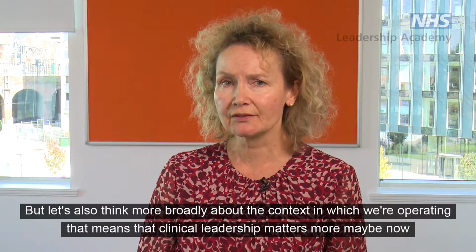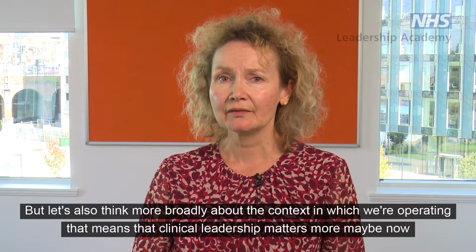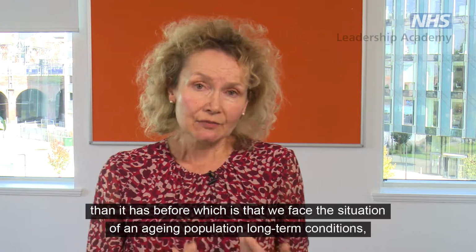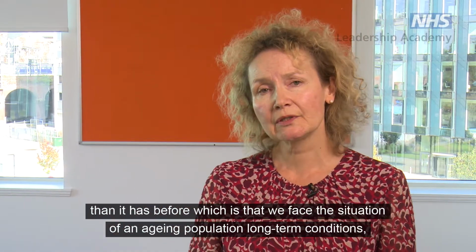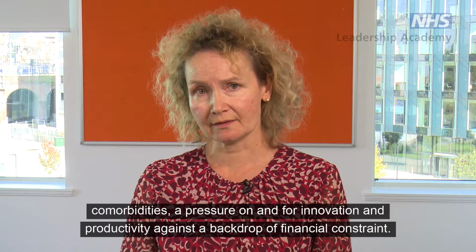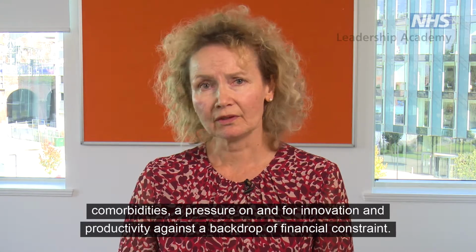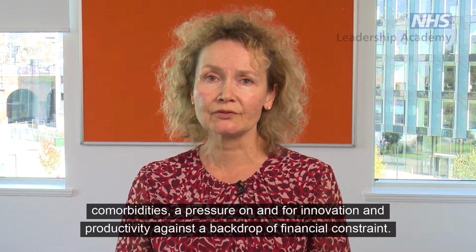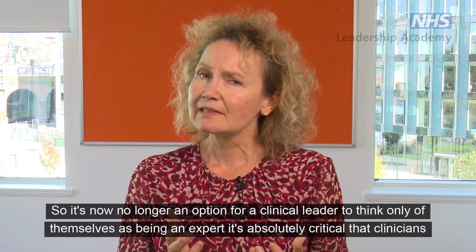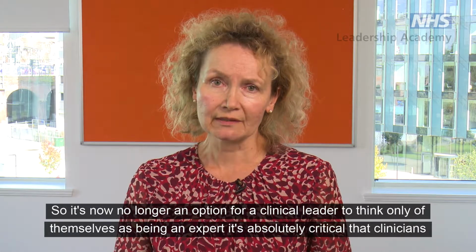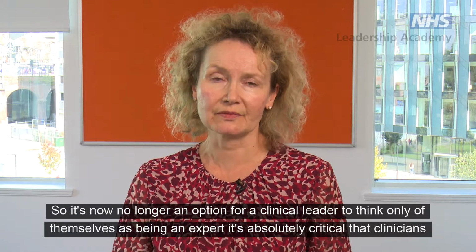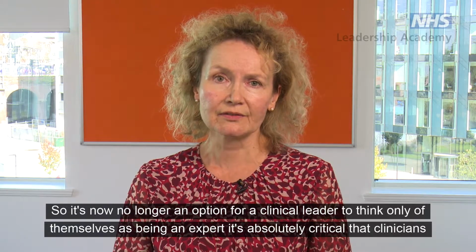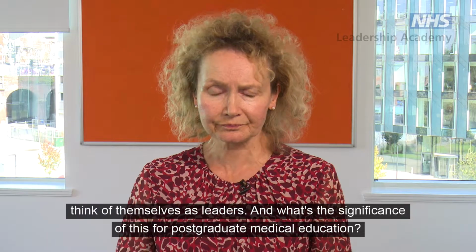But let's also think more broadly about the context in which we're operating. That means that clinical leadership matters more, maybe now, than it has before, which is that we face a situation of an ageing population, long-term conditions, comorbidities, a pressure on and for innovation and productivity against a backdrop of financial constraint. So it's now no longer an option for a clinical leader to think only of themselves as being an expert. It's absolutely critical that clinicians think of themselves as leaders.